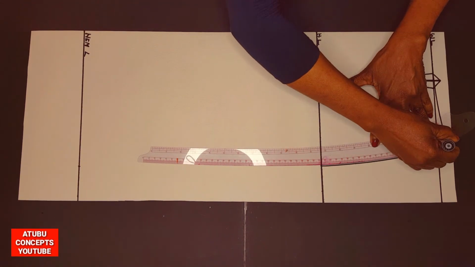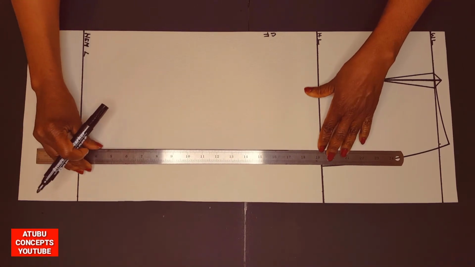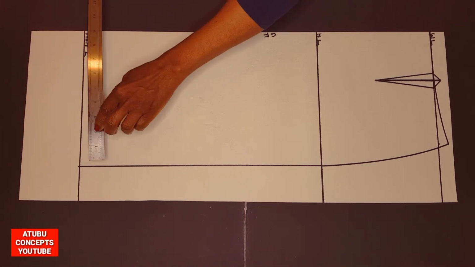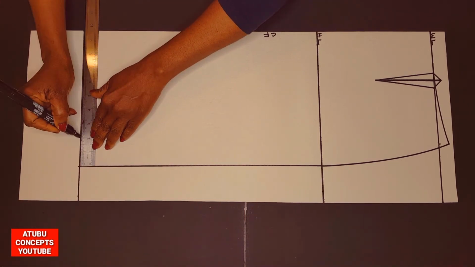Like this. You can also use this skirt block for a pencil skirt block. How do you do that? This hem line, you reduce it with 2 inches.